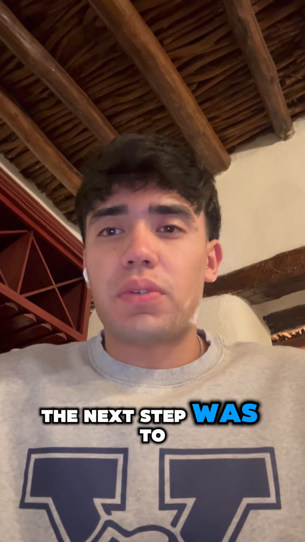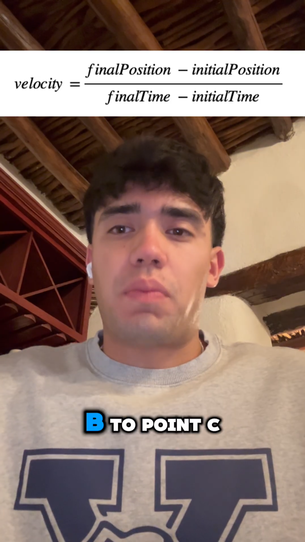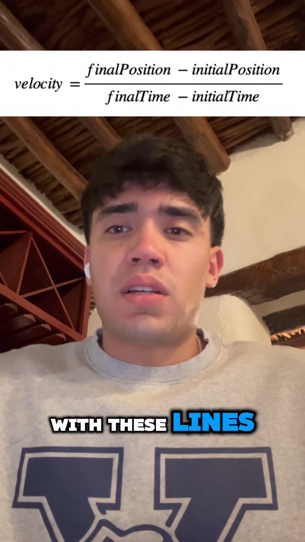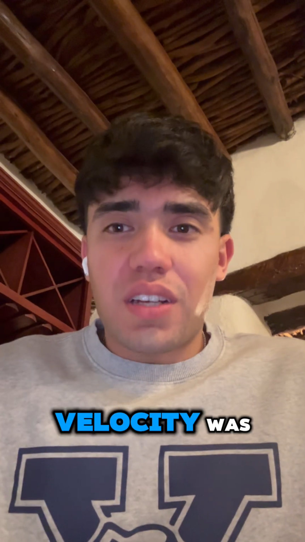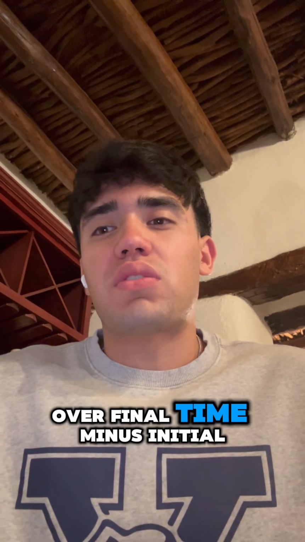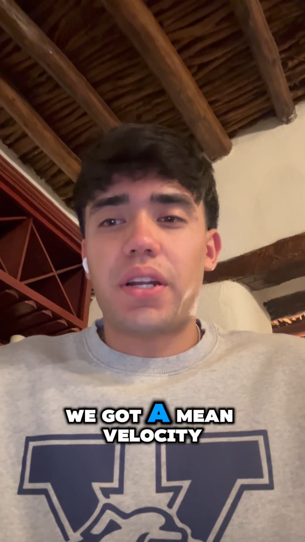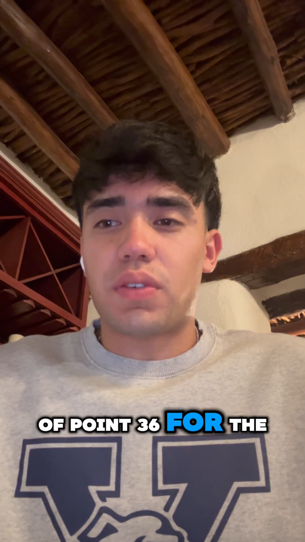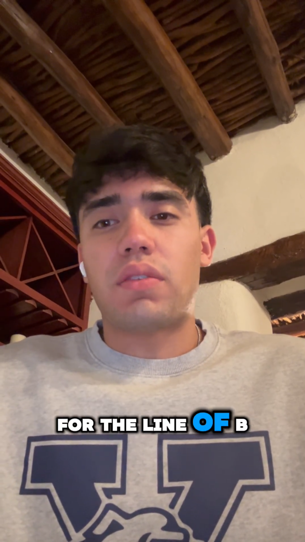The next step was to make another graph to find out the line between point A to point B, and another line from point B to point C. With these lines, we needed to calculate the velocity in meters per second. The equation for velocity is final position minus initial position over final time minus initial time, which once we calculated it, we got a mean velocity of 0.36 for the line of A to B and a negative 0.63 for the line of B to C.